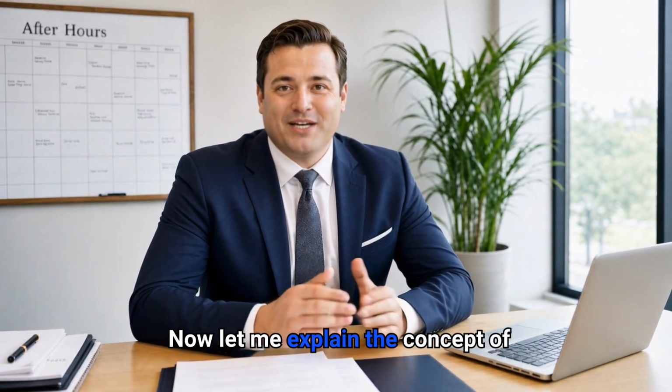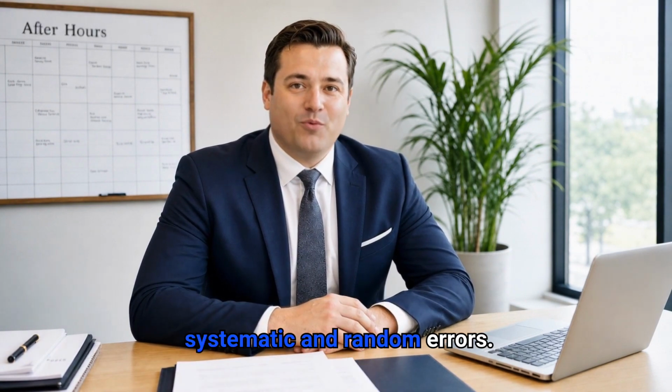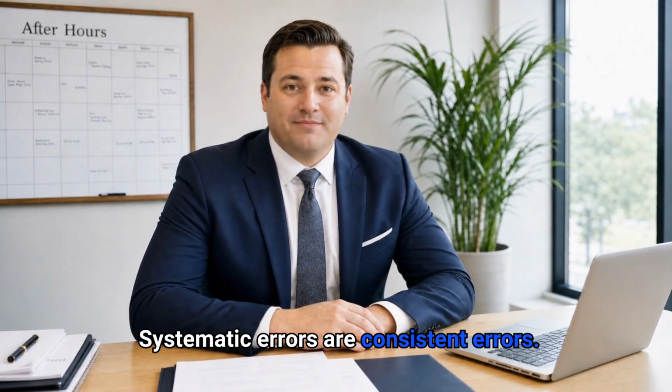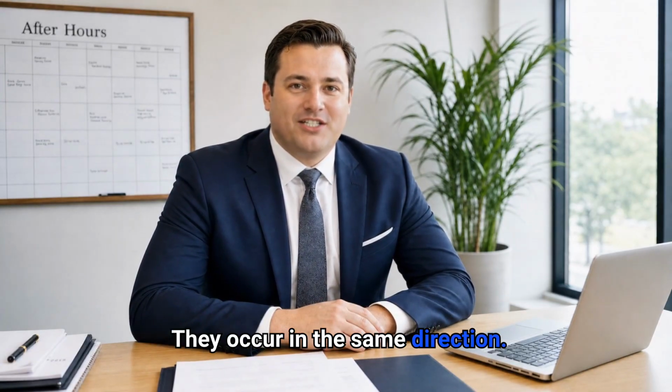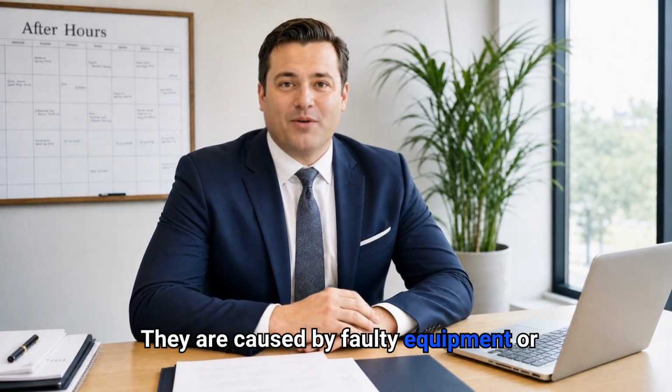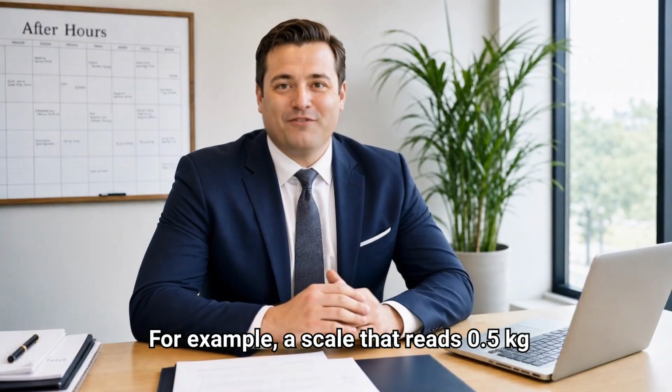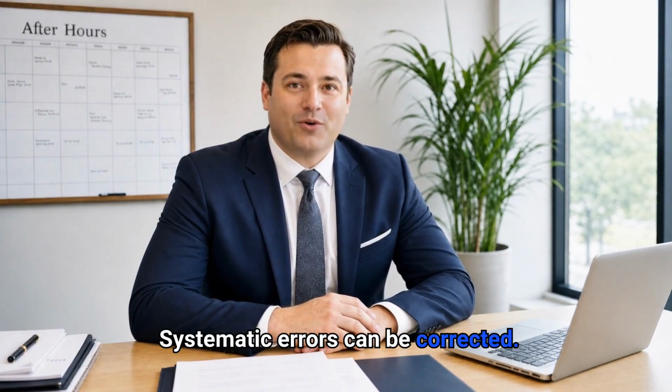Now, let me explain the concept of systematic and random errors. Systematic errors are consistent errors. They occur in the same direction. They are caused by faulty equipment or bias. For example, a scale that reads 0.5 kilograms too high. Systematic errors can be corrected.